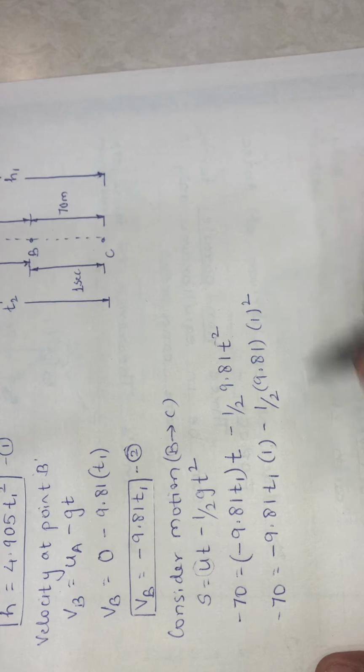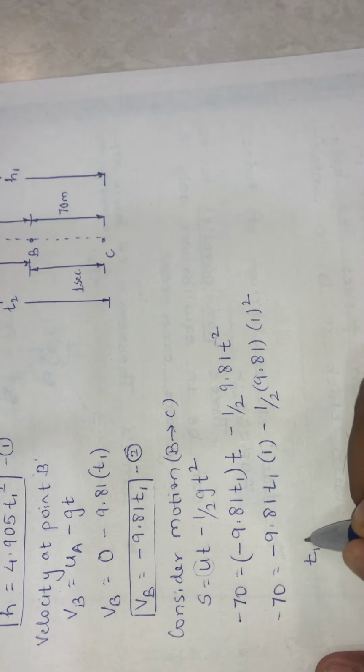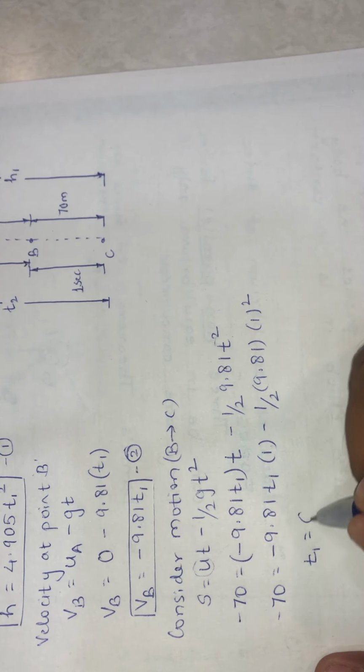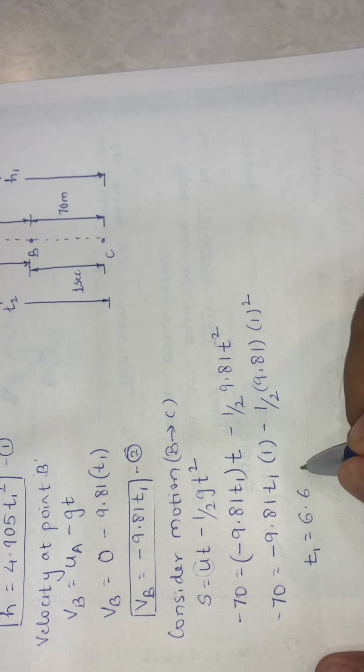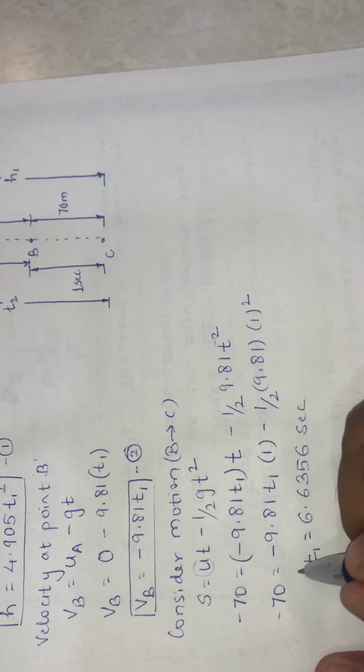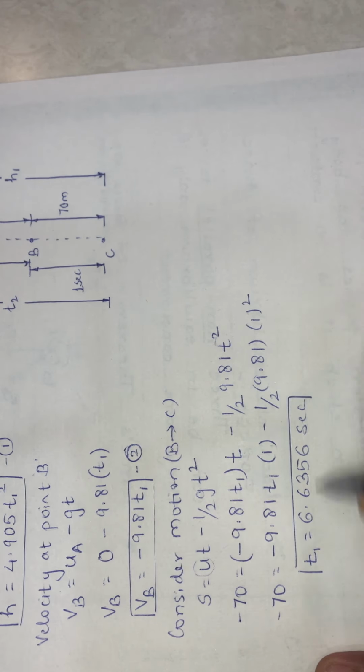While solving this, you will get the value of t1, which is 6.6356 second. I hope students you understood till this part.